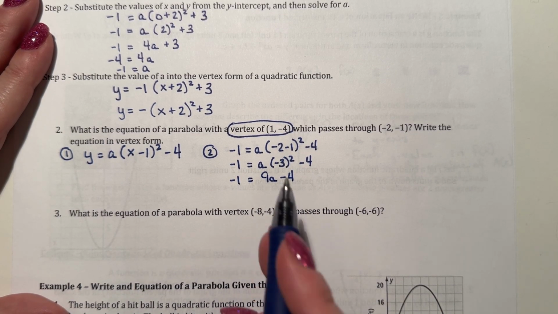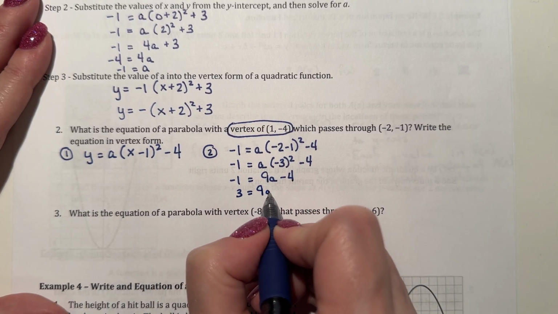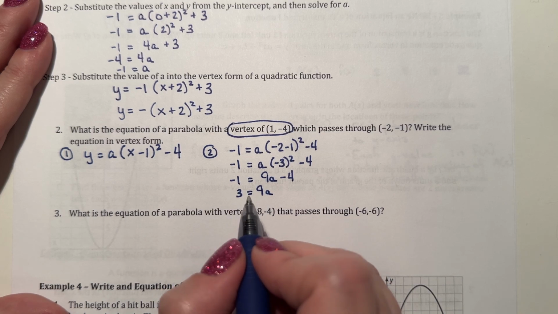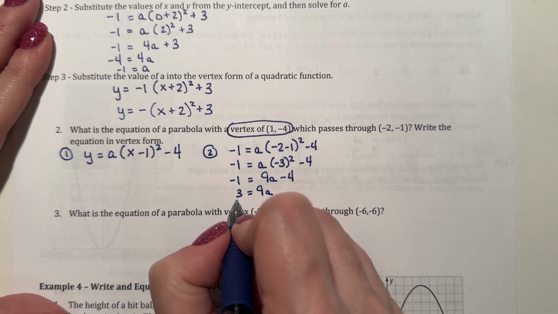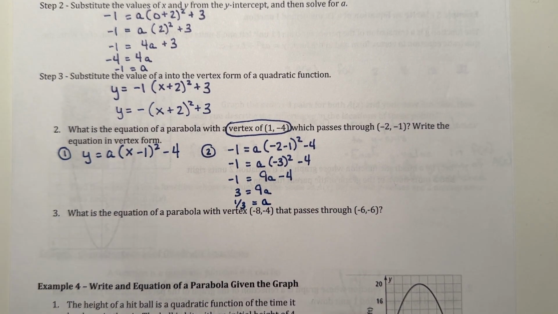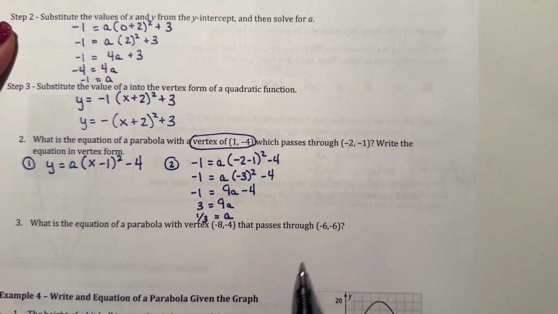Okay, move the 4 to the other side. Now when you divide by 9, you're going to get 3 over 9, not 9 over 3. So the answer is not 3, it's 1/3 is equal to a. So be careful about that. You're dividing 9 on both sides, not dividing the other way. So you end up with 1/3.